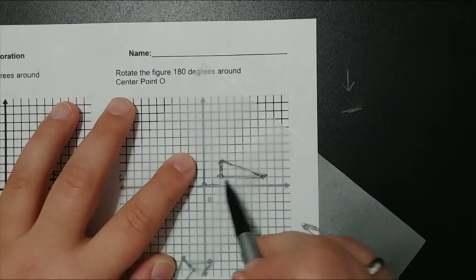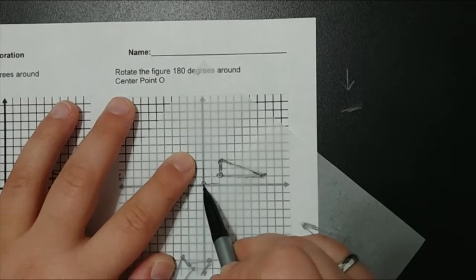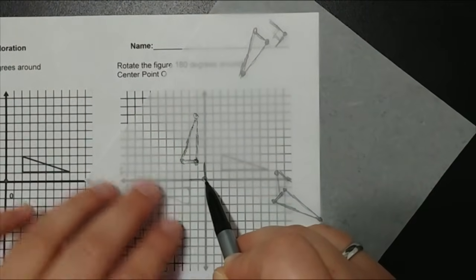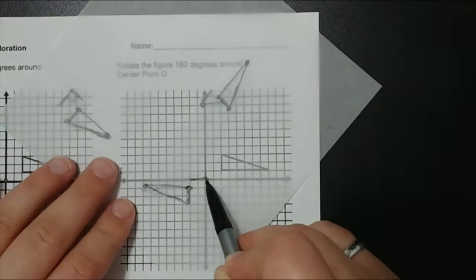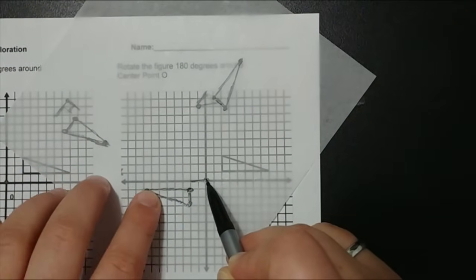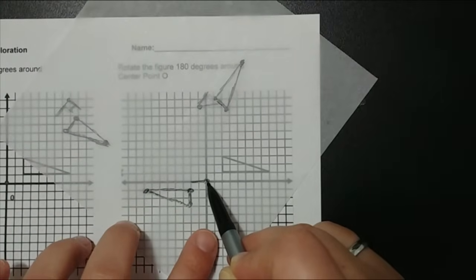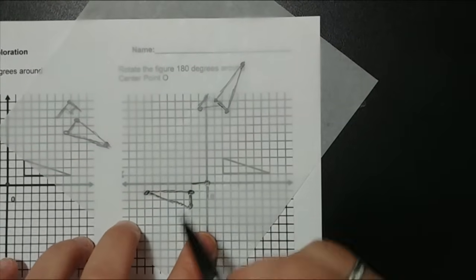All right, and we can double check. So right there, we have our original triangle. Let's rotate it again, double check. Right here, that's that 90 degree. Got to go once more. It lines up. See, there it is. Lines up. That's our 180 degree rotation.